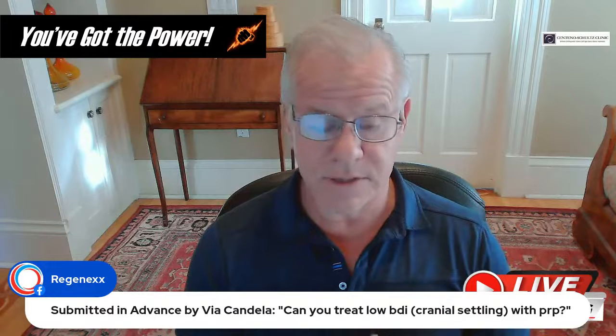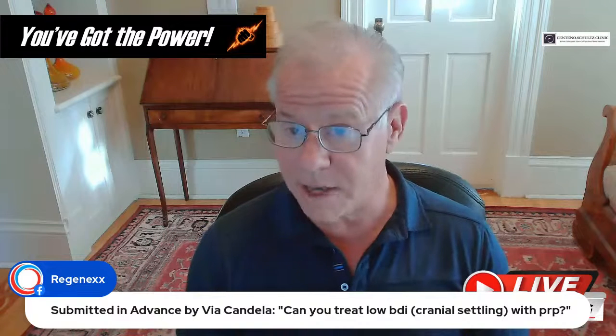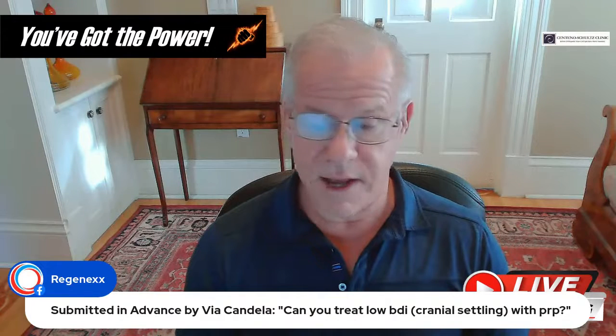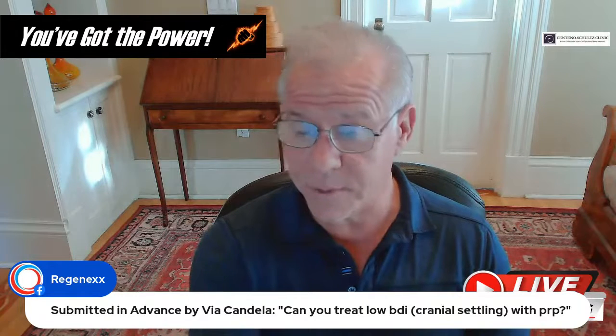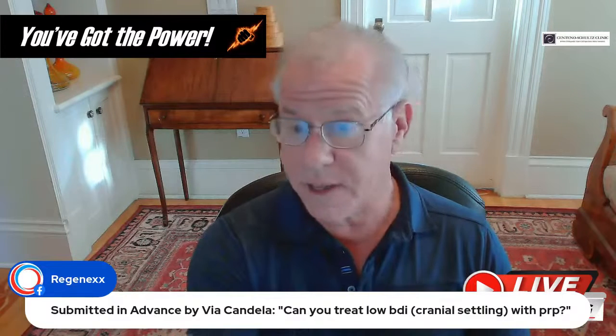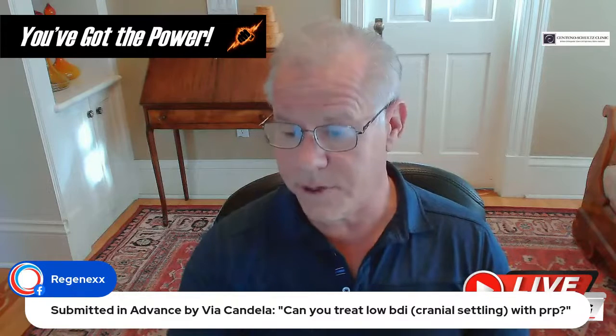Now, if there's instability in the same patient, then that gets treated through that PICL procedure. If it's certain ligaments and then other ligaments with posterior PRP.